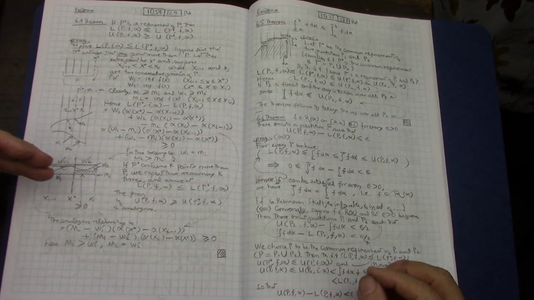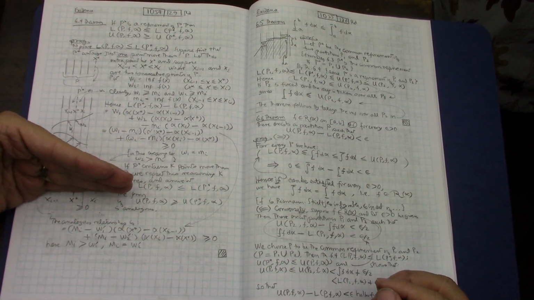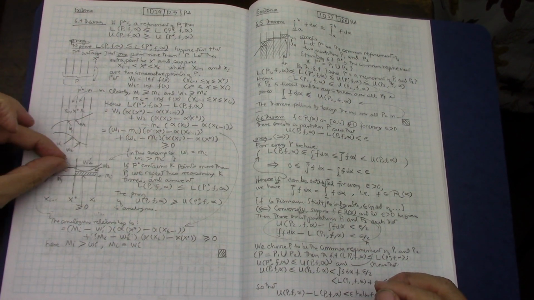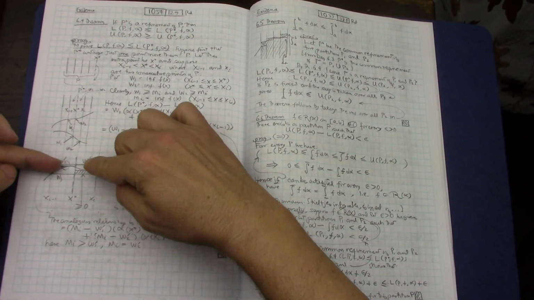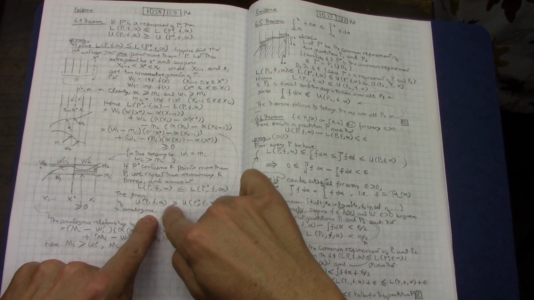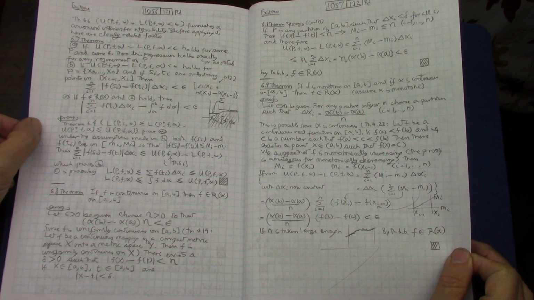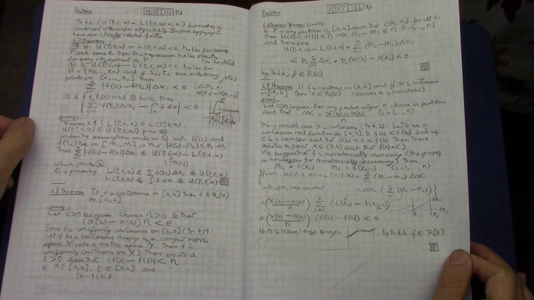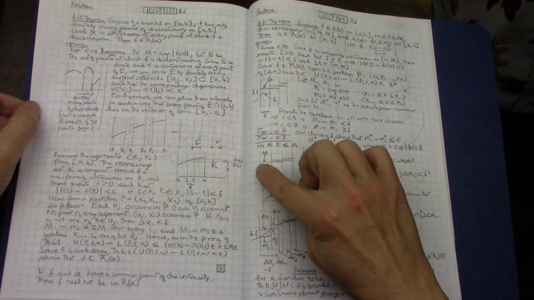Trying to prove how, depending on where you set your bar, which area is where, and depending on where each area is, how these inequalities work. Yeah, like that.